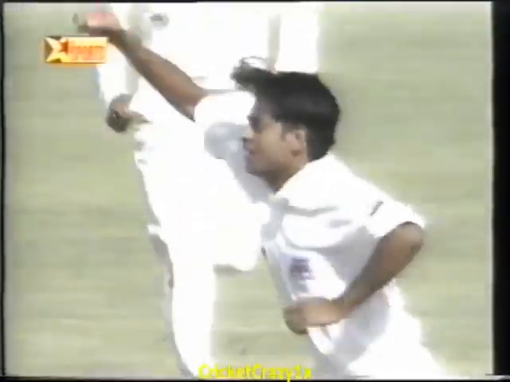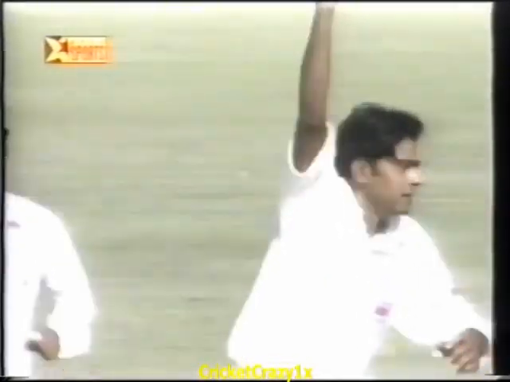That's the catch. The 8th Indian wicket gone. Just a bit lucky that it was in the air for a long time, so he could sort of stop and reorient himself and go for it, but that doesn't take away from what is a truly remarkable catch.